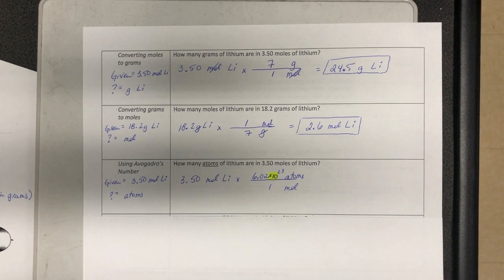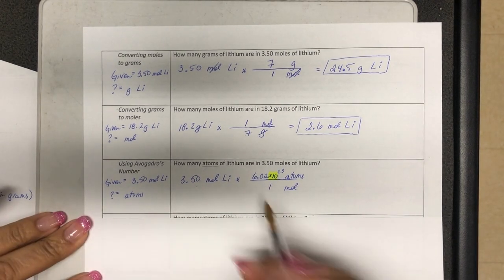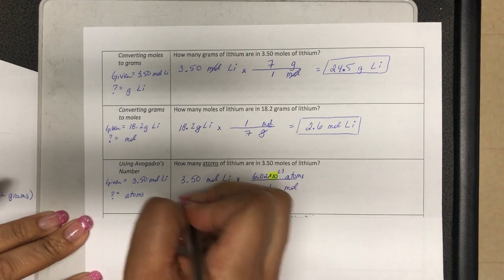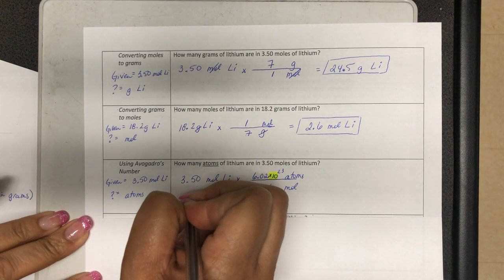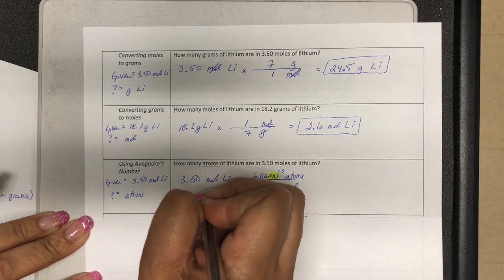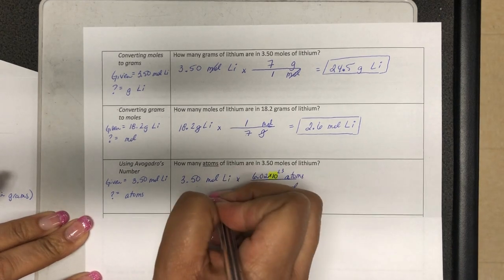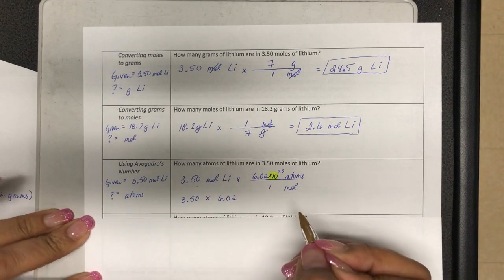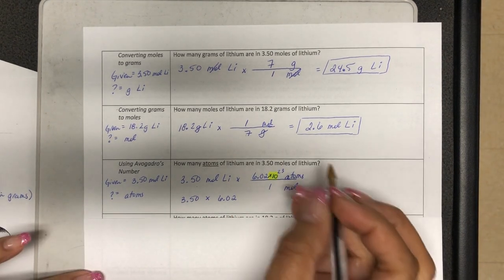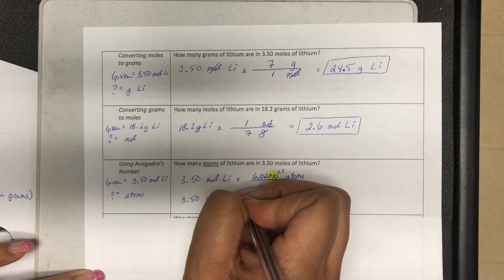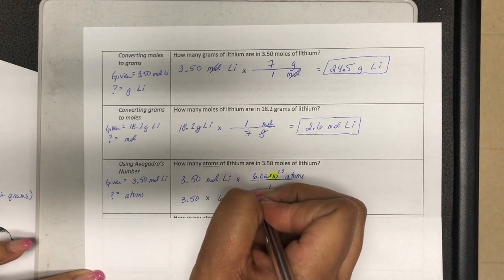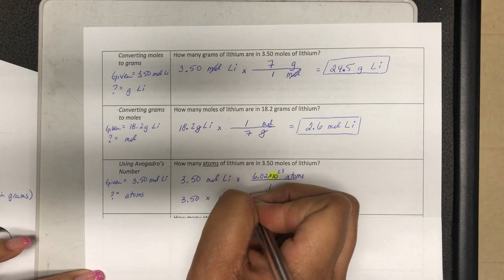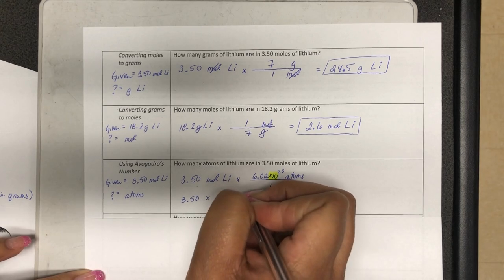If you have the TIs, when I'm typing this number in, I'm going to type in 3.5 or 3.50 times 6.02. The times 10 part, you are looking for a button on your calculator. Now, if you have the Casio, look down on the bottom and you see a button that says EXP.